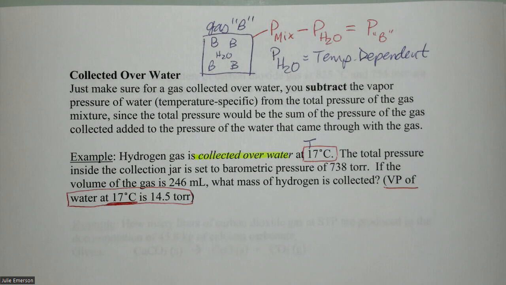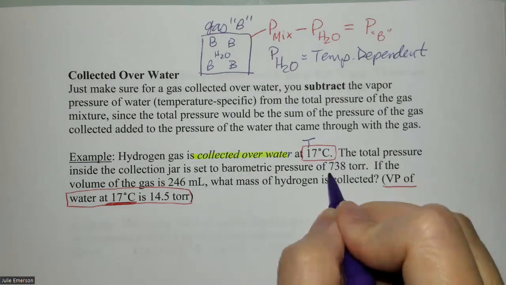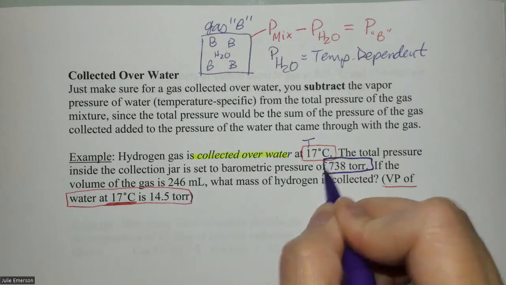Now it says the total pressure in the collection jar or in our container is the barometric pressure, which is the pressure in the room, and that is 738 torr. So here's the problem with the 738 torr.